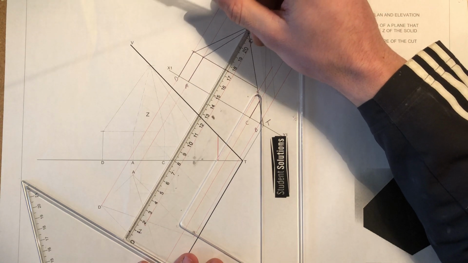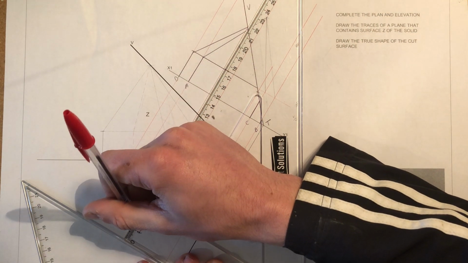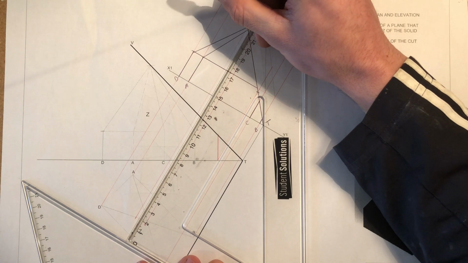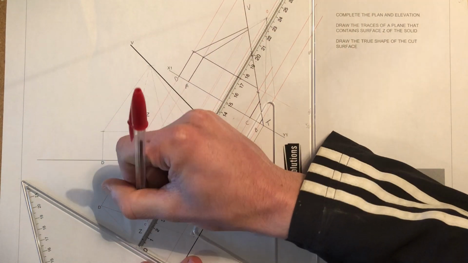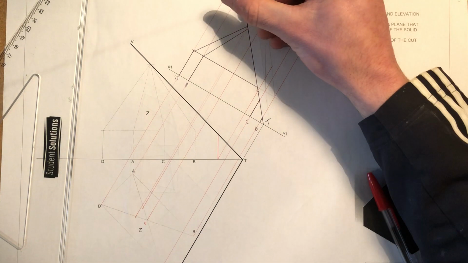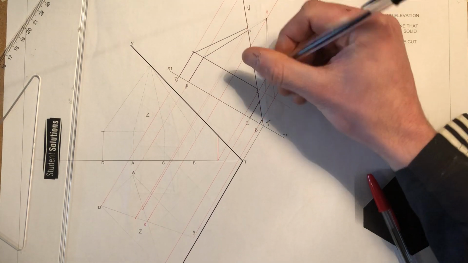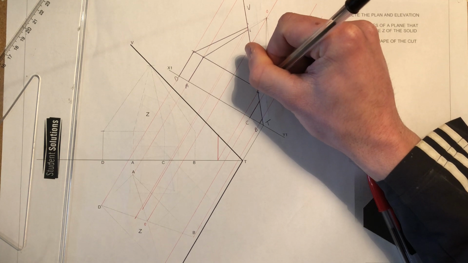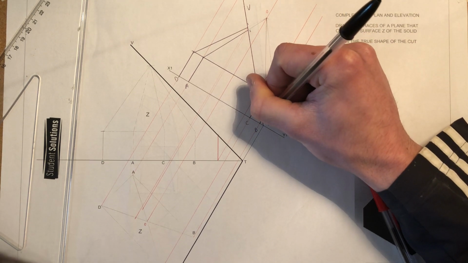Bring the OD back down. It cuts OA there. Bring that back down. Okay, I'm going to label these now. I'm going to label point 1, point 2, point 3. See where it cuts point 3 here? Point 4, point 5.